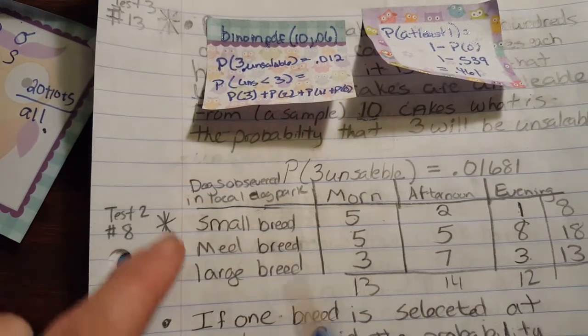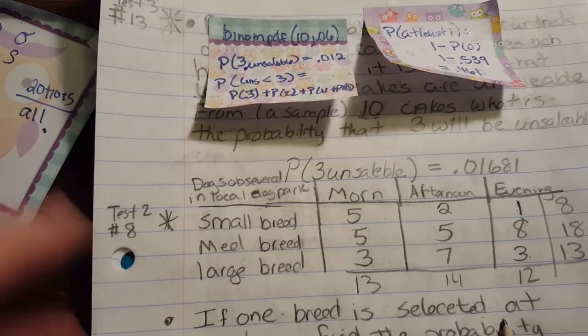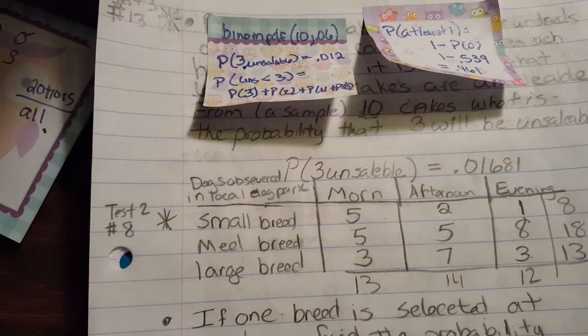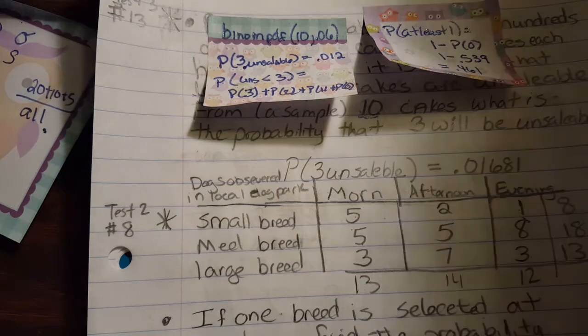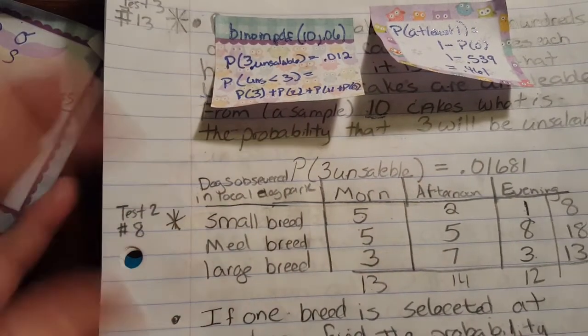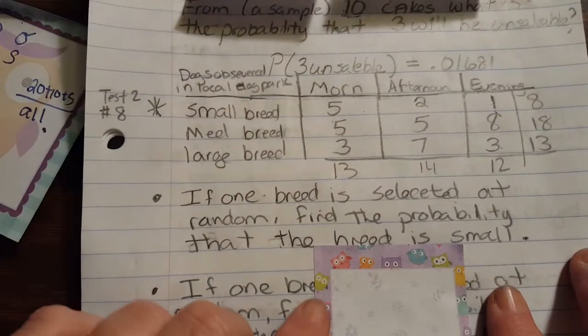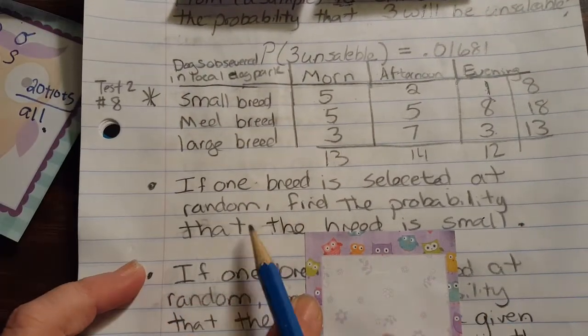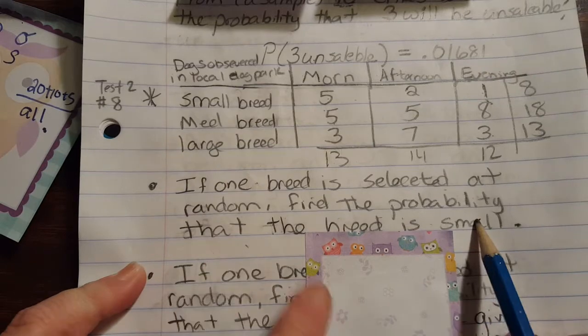So if one breed is selected at random, find the probability that the breed is small.